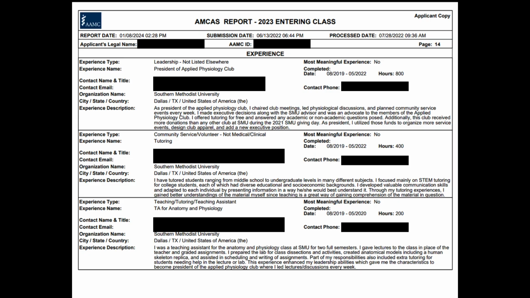Then we get to probably the most time-consuming part of the AMCAS application. As you may or may not have heard, part of the application is to describe specifically 15 experiences that were impactful to you as you progressed as a pre-med student. I'm not going to go through all 15 of my experiences because I think that is kind of a waste of time, but here are 3 different ones.